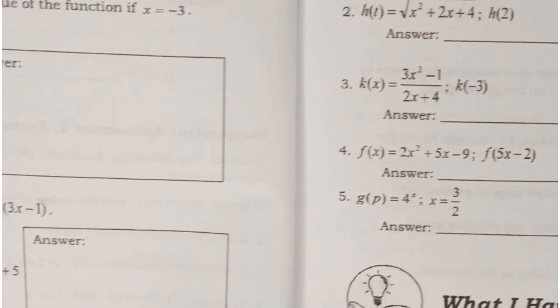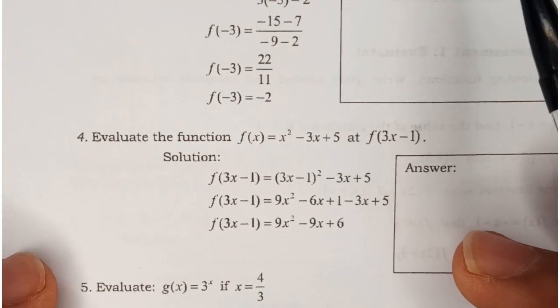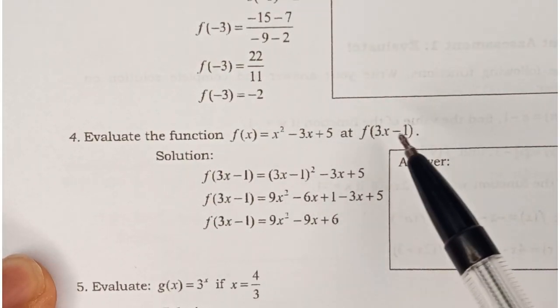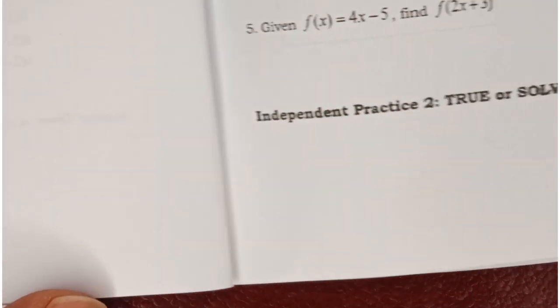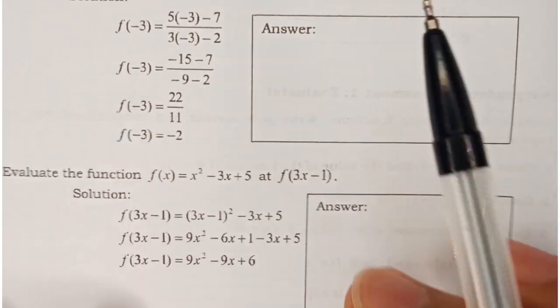Okay? Ito ring number 4 pala dito kanina. Lampasan ninyo ito. Yung sa true or solve, lampasan nyo yan. Itong number 4 lang na to. Lampasan nyo yan.